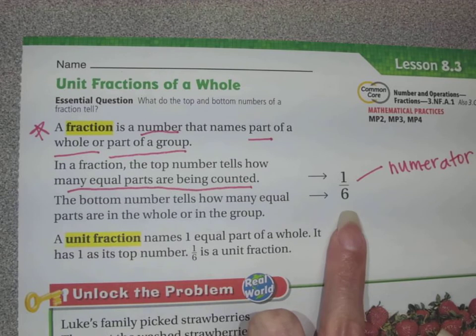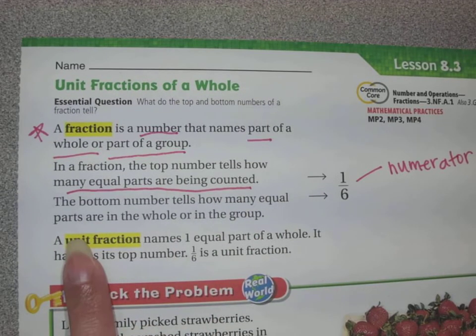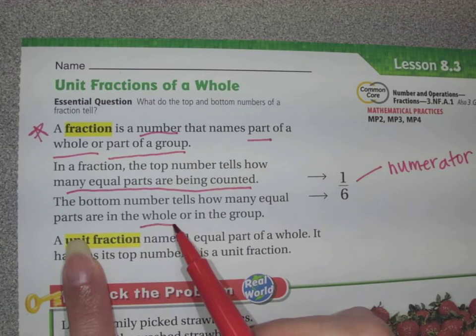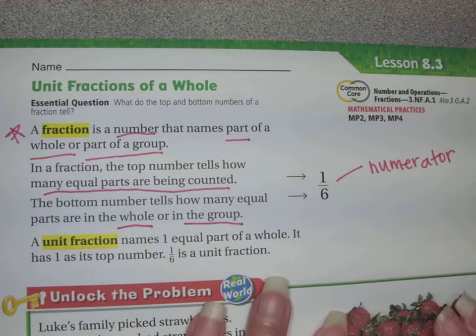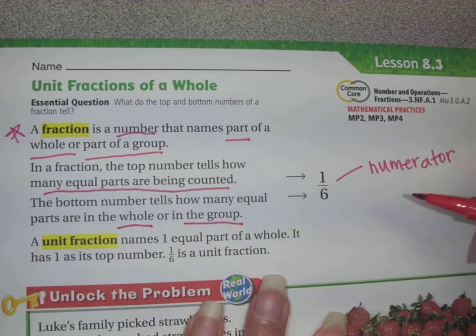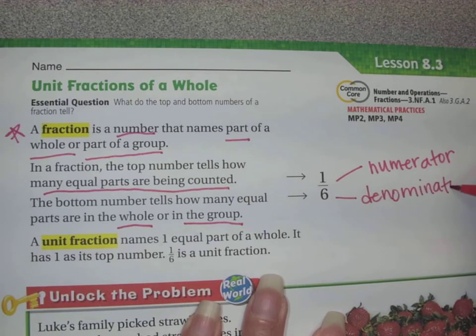Now the bottom number tells how many equal parts are in the whole or in the group. And it also has a name. And that bottom number that tells us how many equal parts of a whole is called the denominator. And the more we practice with those vocabulary terms, it'll stick with you, okay?